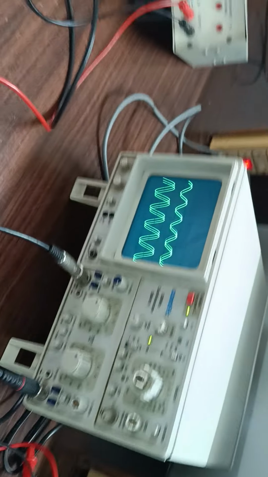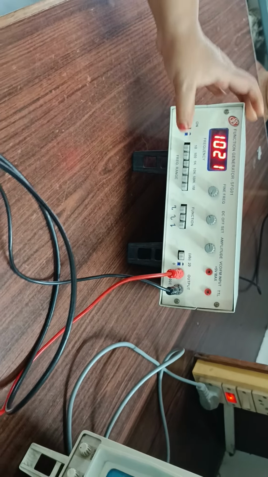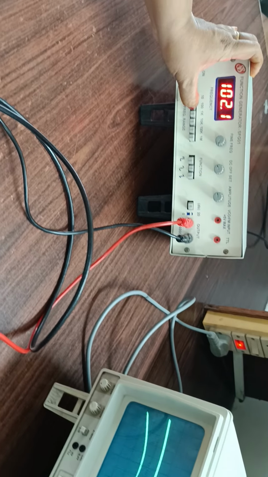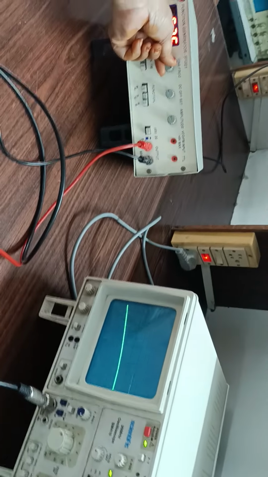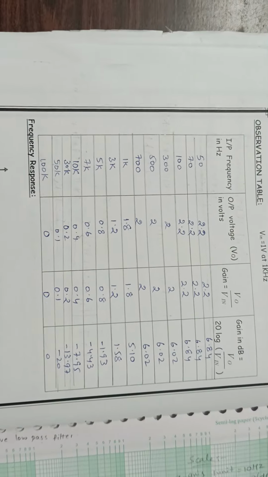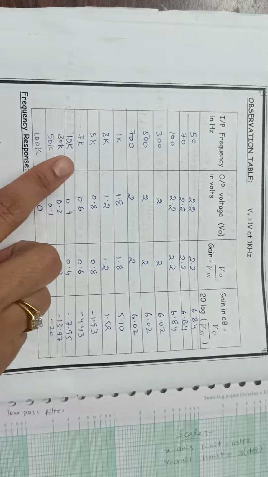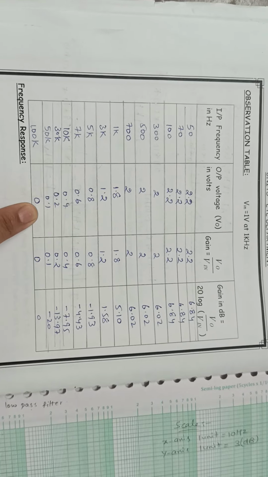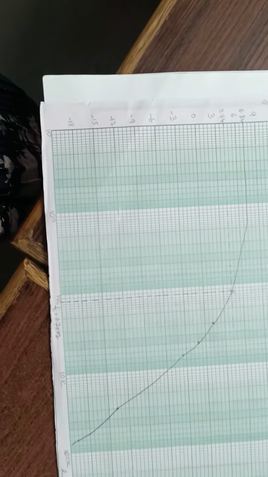So now we have to see the frequency response of this low pass filter. You have to change the frequencies from 50 hertz to 1 megahertz. So if you want to keep the frequency as 150 hertz, you have to change the corresponding time period knob and observe the readings. This has to be continued, and note down the values of V naught for all the frequencies, for 50, 70, 100, 300, 500, and so on. You have to note down all readings using calculator. You have to just calculate these two columns, and using graph you have to draw the graph like this.